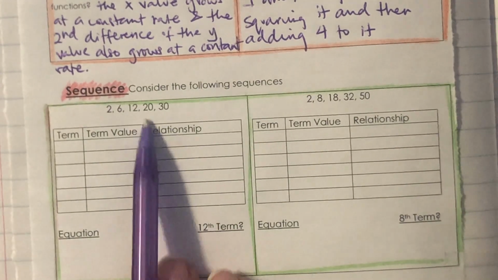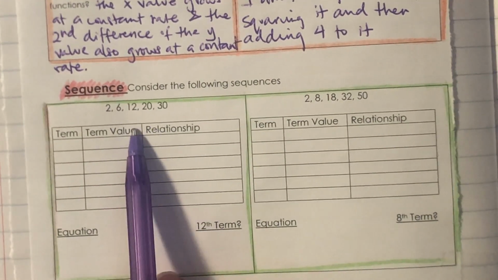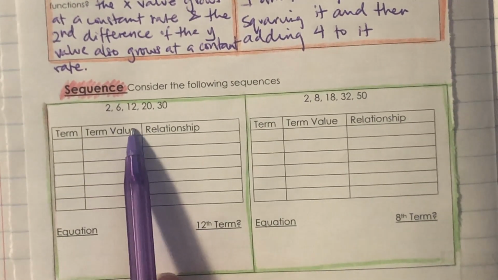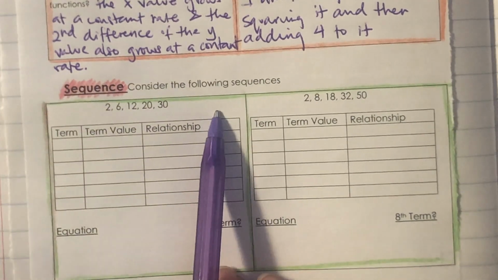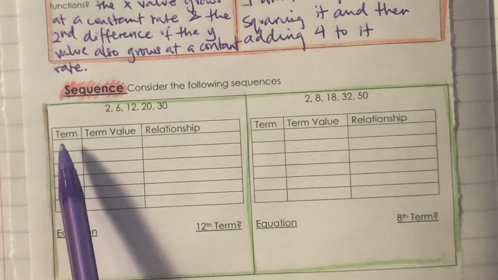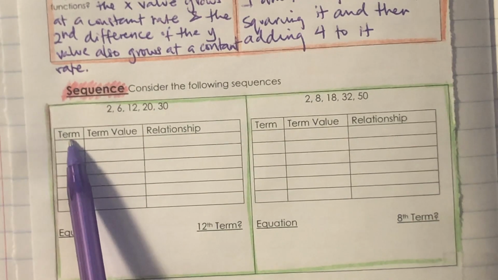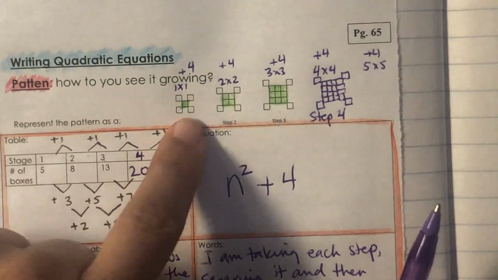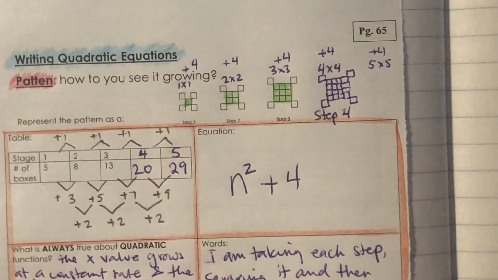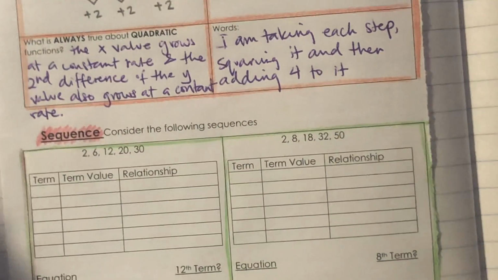However, you can still figure out what is happening and be able to tell me what the 50th number would be if we needed to know what the 50th number would be. All right, so let's look at the term. The term represents, just like it did in the boxes, the number. So this is stage 1, step 2, step 3, stage 4. Okay, and you can use step, stage, however you want to say it.